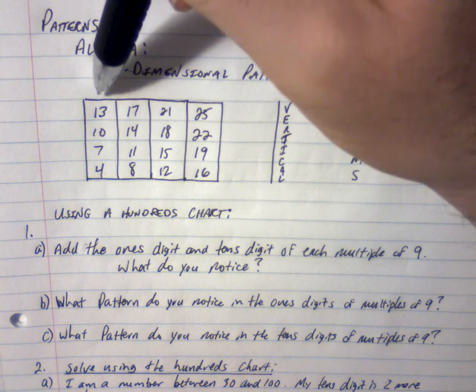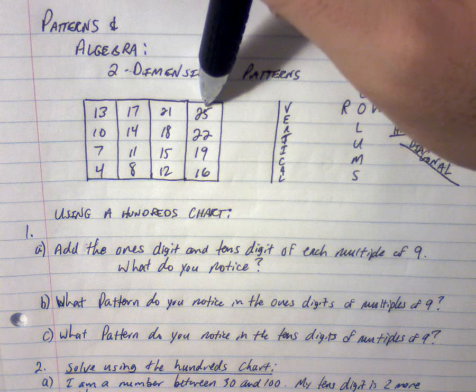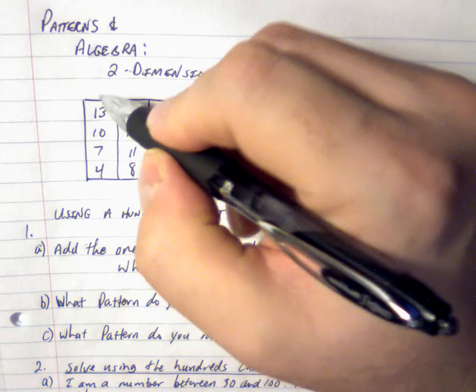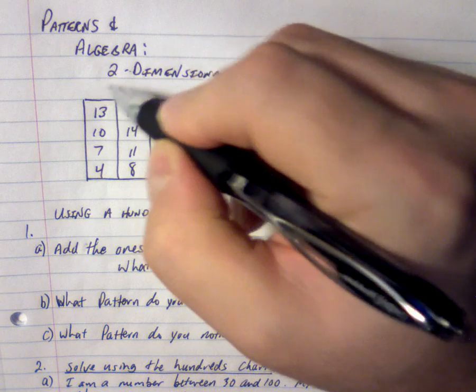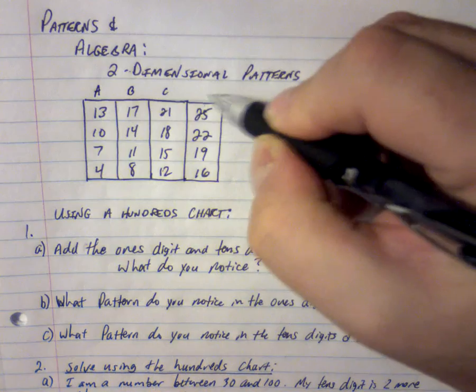Now columns, which generally run from left to right, are numbered. Usually if we're looking at a coordinate system, we would use letters at the top.